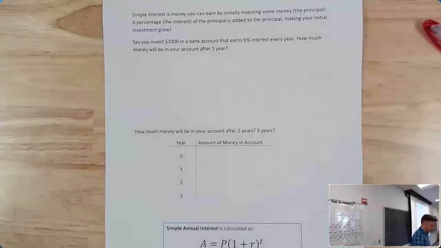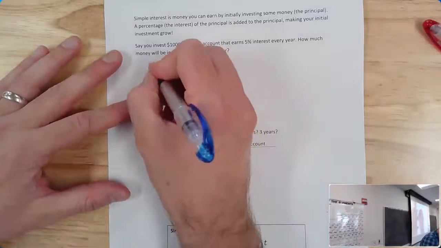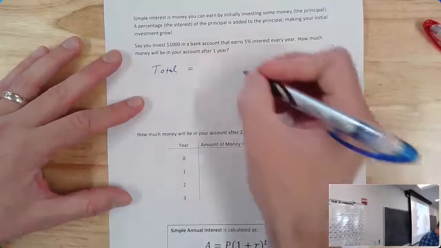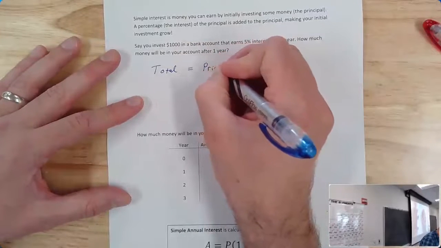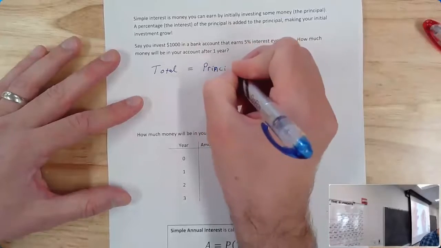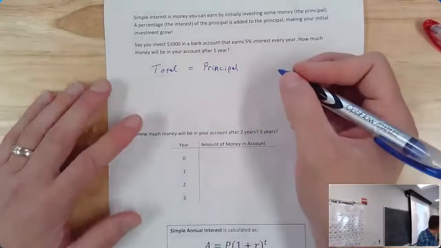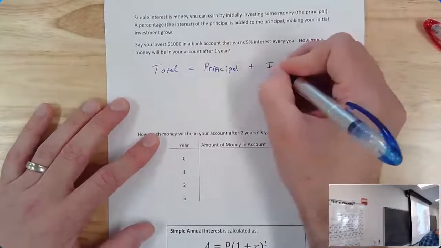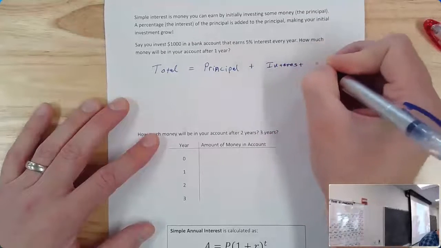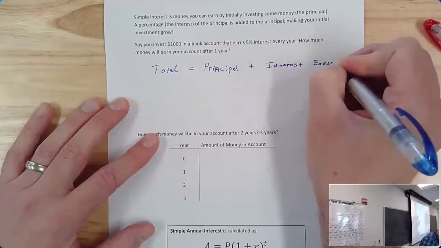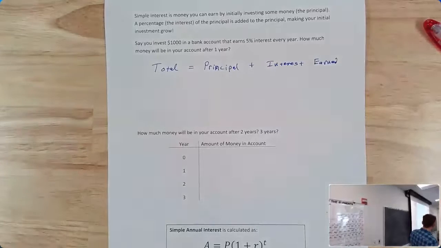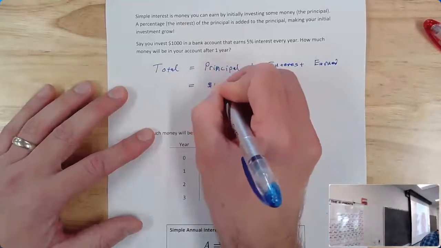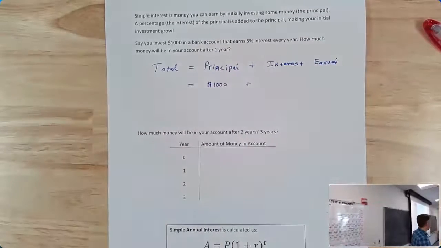Even though it seems like a not too terrible question to answer, let's write it out so we know what's going on. The total that we're going to have after 1 year is the amount we started with, which is the principal, a word I always want to misspell. Not principal like a school principal, but principal, plus the interest we earn. In this case, the principal is the amount we invested, $1,000, plus how much did we earn?